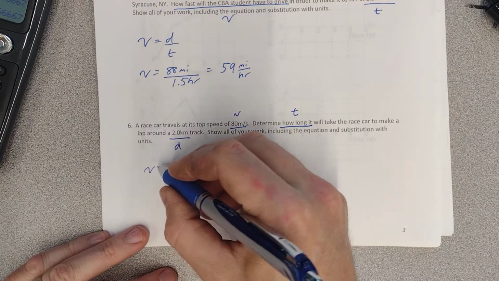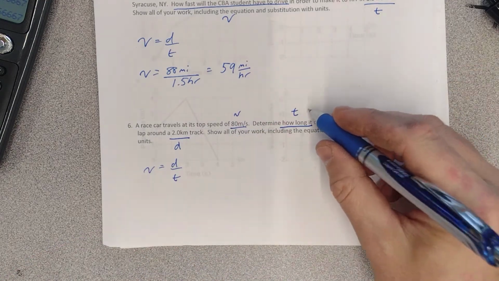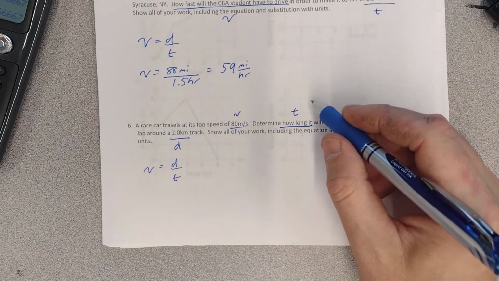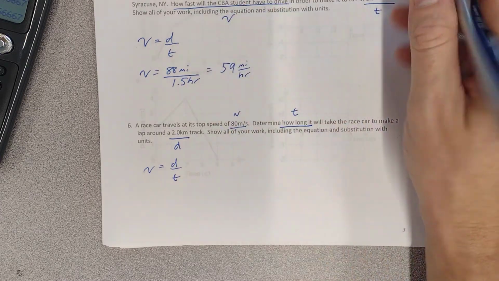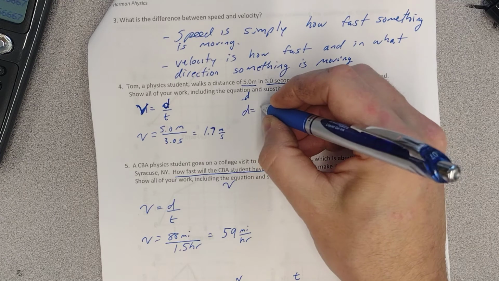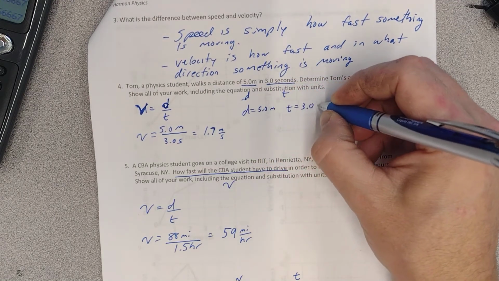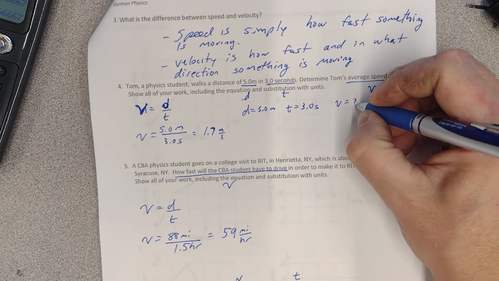So V equals D over T. We're looking for T here. T is our big unknown variable. Back in these problems, I probably should have listed D equals 5.0 meters, T equals 3.0 seconds, V is the unknown.